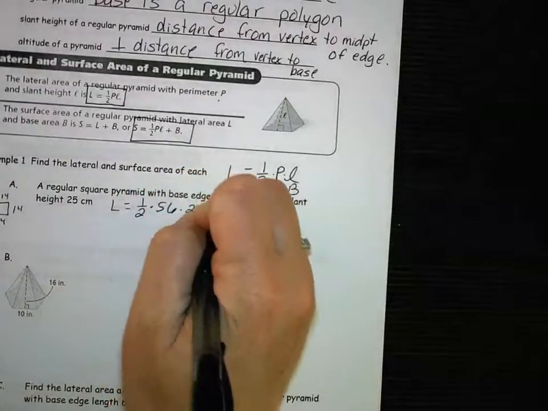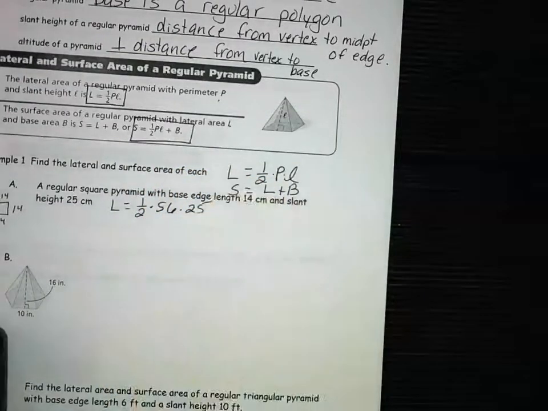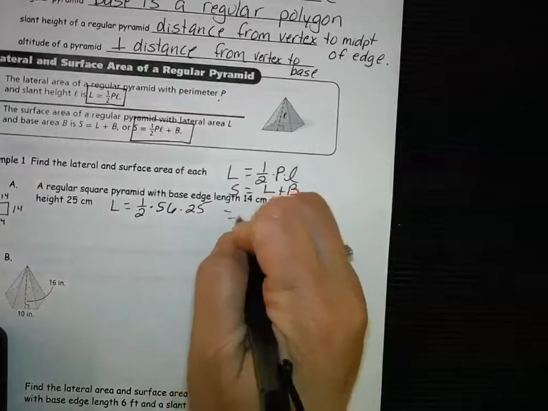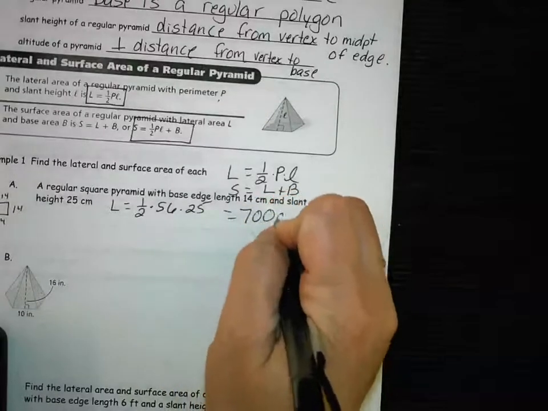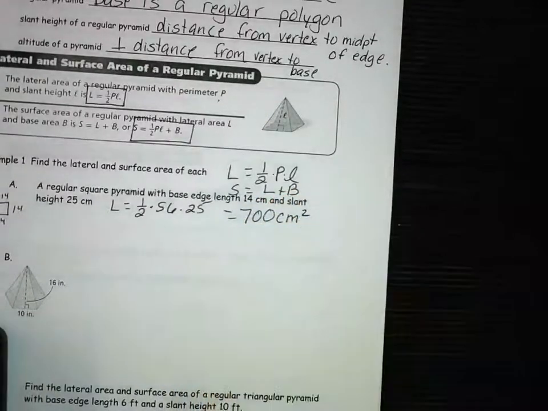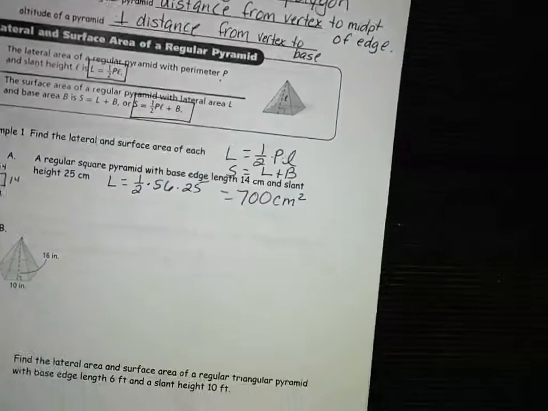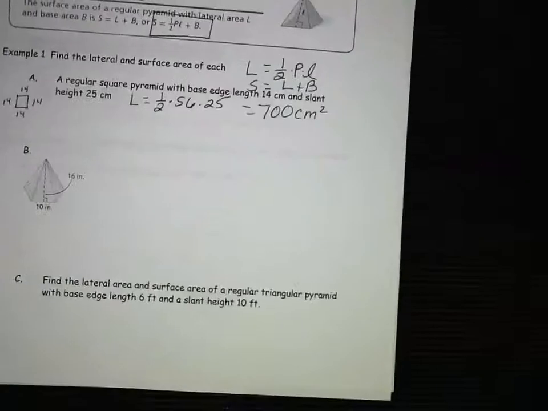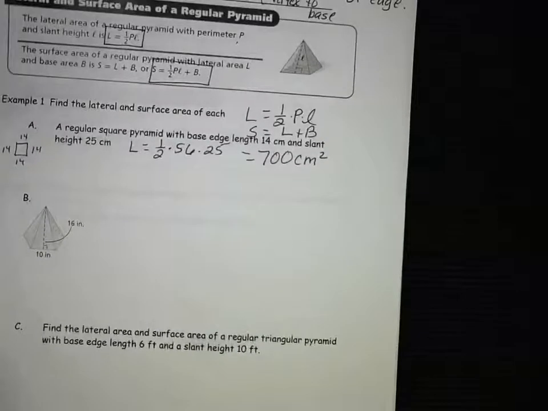The slant height is 25. So to find our area, we will do 1/2 the perimeter times the slant height, and our lateral area will be 700 centimeters squared. Letter B. We're not done with letter A yet.